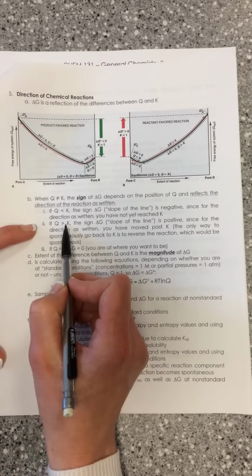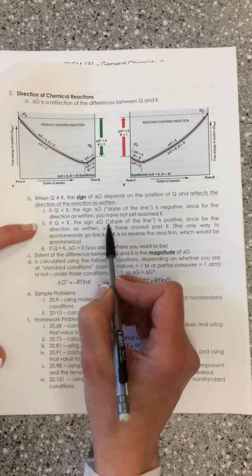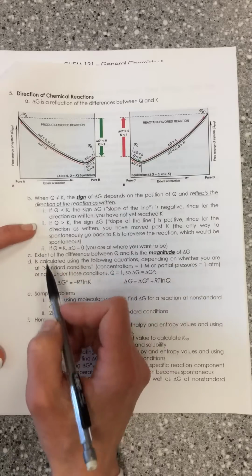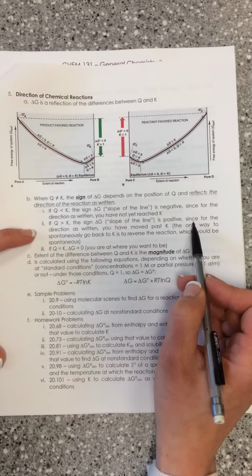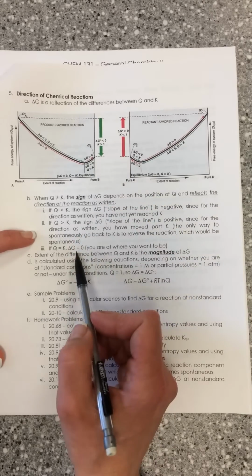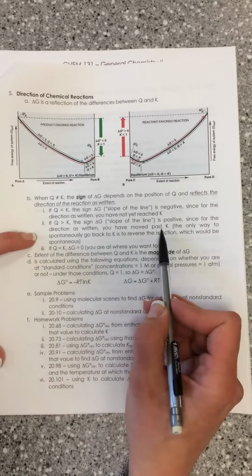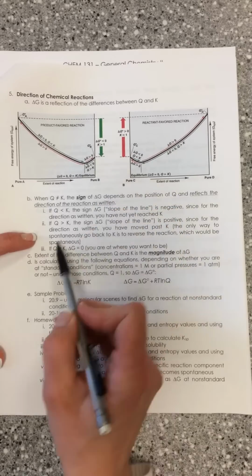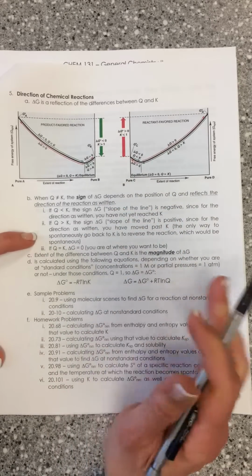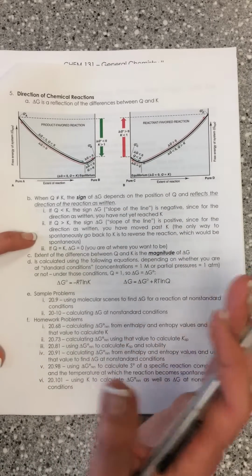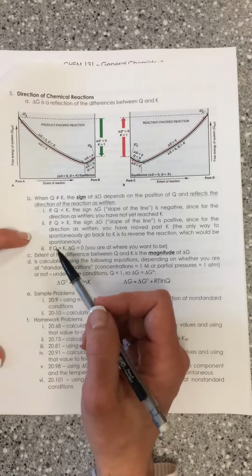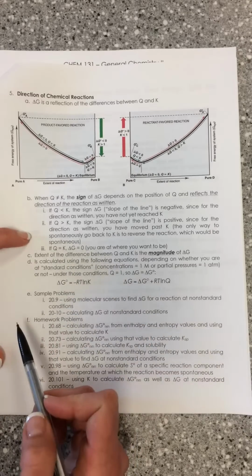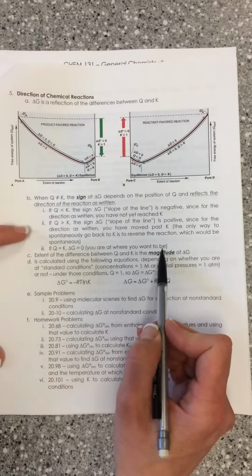If Q is greater than K, the sign of delta G, which really reflects the slope of the line, is positive. So if we are past our equilibrium point, the slope of this line now becomes positive, since we're considering it for the reaction as written. You've moved past K. You've driven past your destination. The only way to slide back down and go spontaneously back to K is we have to reverse the reaction. And reversing the reaction, again, allows it to be spontaneous. If Q again is equal to K, you are at equilibrium, delta G will equal 0. You are at where you want to be.